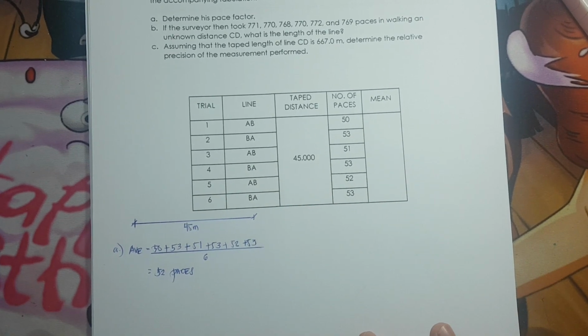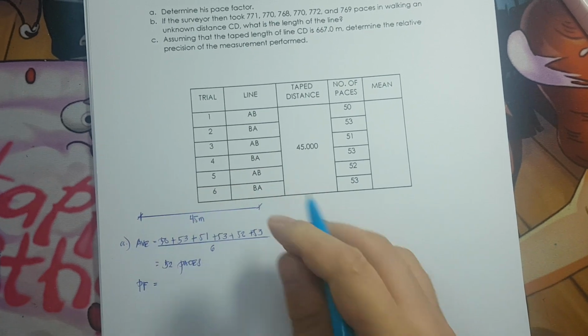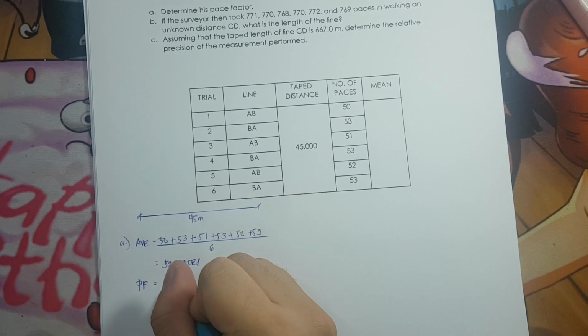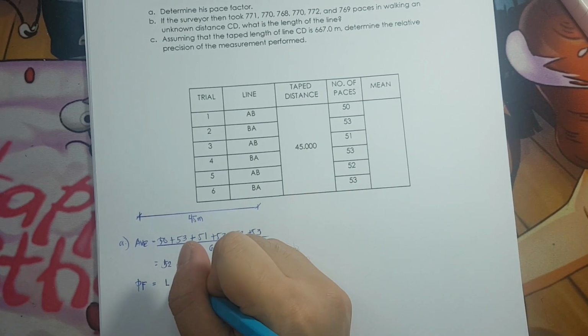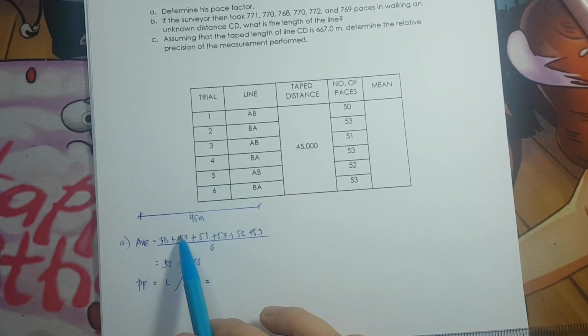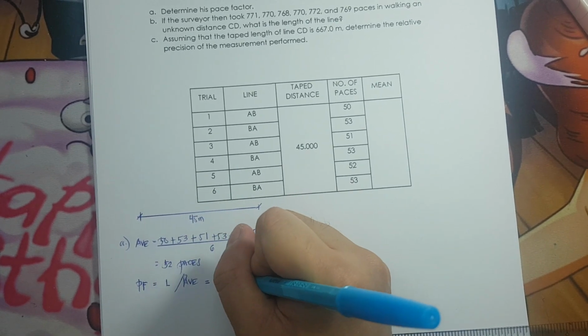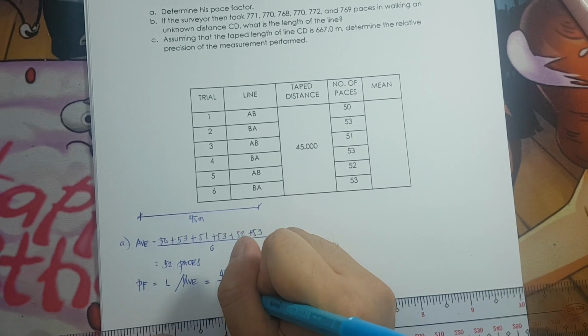Okay, so to determine the pace factor, it is equivalent to the length divided by the average pace. So this is equivalent to, what is the length? It is 45 meters divided by 52 paces.